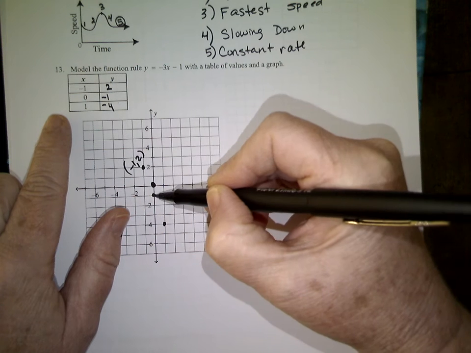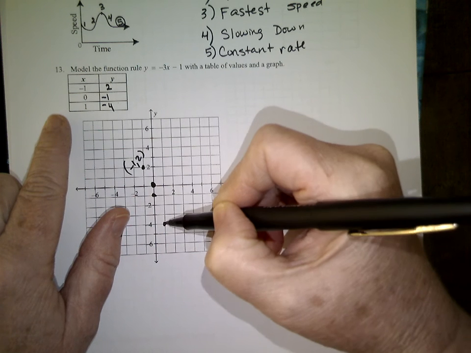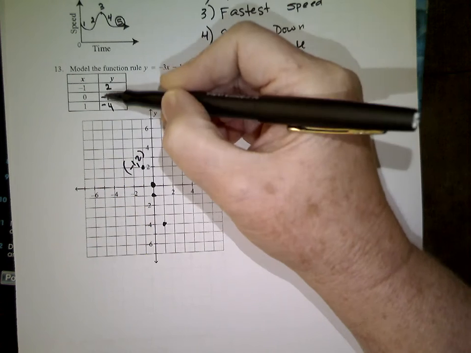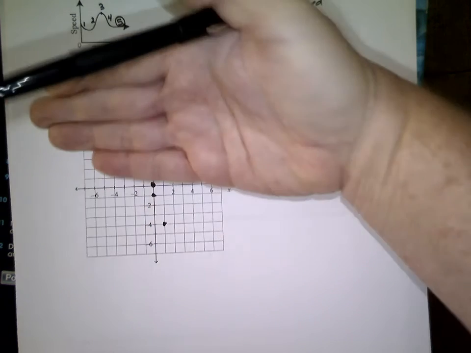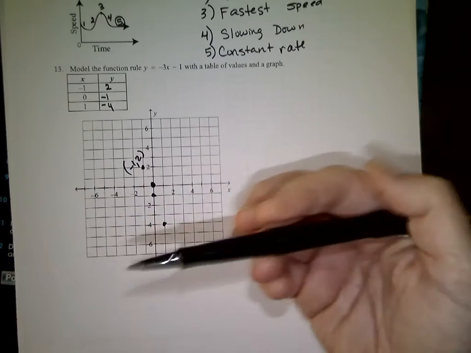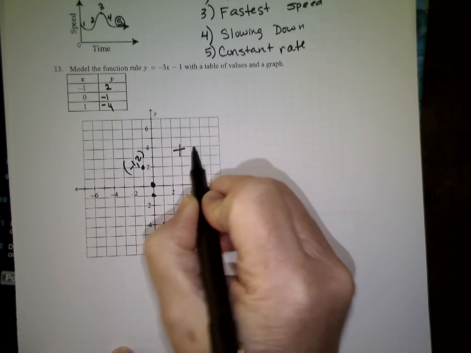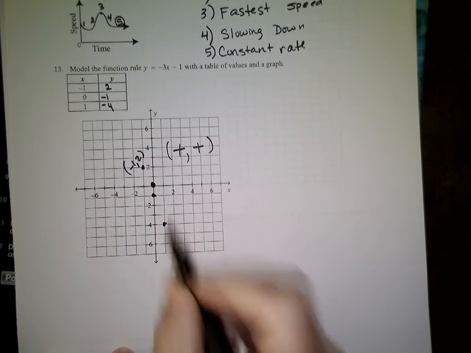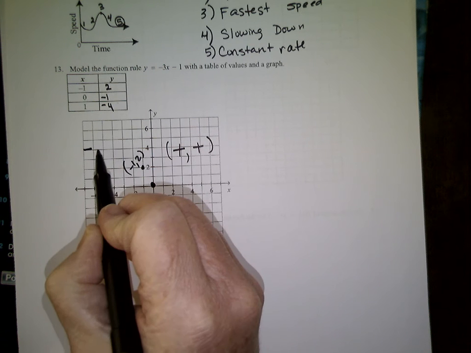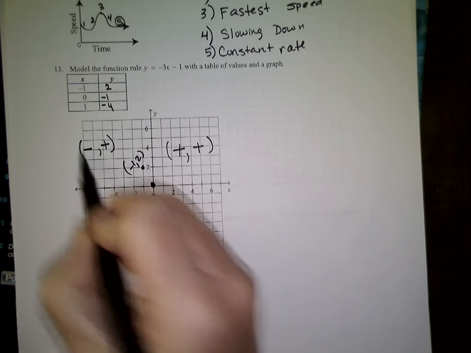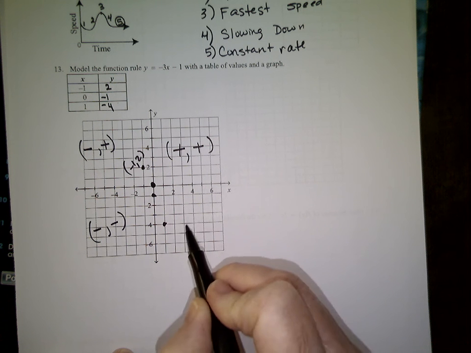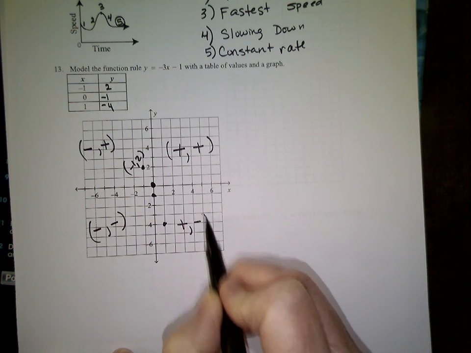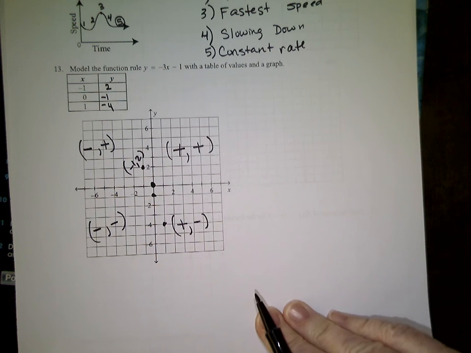But over here, x is 0, and here, x is positive. These negatives under the y category tell you whether you're in the top half or the bottom half, okay? In this section of the graph, both of your numbers are positive. In this section of your graph, x is negative, y is positive. In this section, both are negative. In this section, x is positive, y is negative. Okay, does that help you?